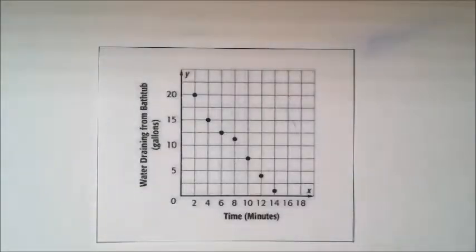Alright, in this video we're going to be looking at how to use trend lines on scatterplots to make predictions. This is something that you're going to have to do a lot on the STAR test, during class today, and on your unit test that's coming up. So let's go ahead and take a look at one of the easiest ways to do it.